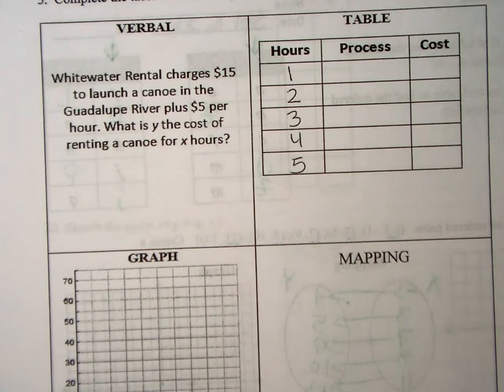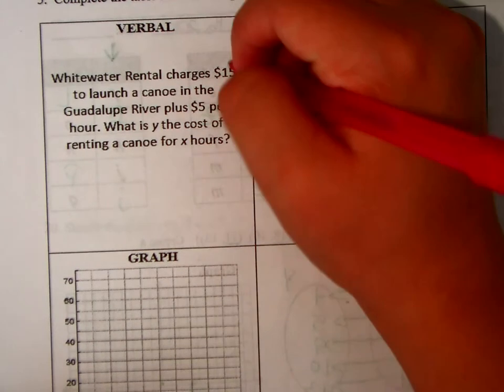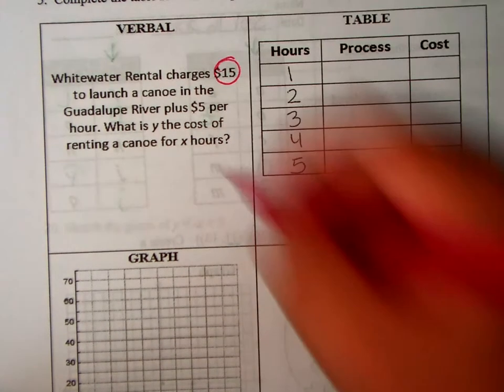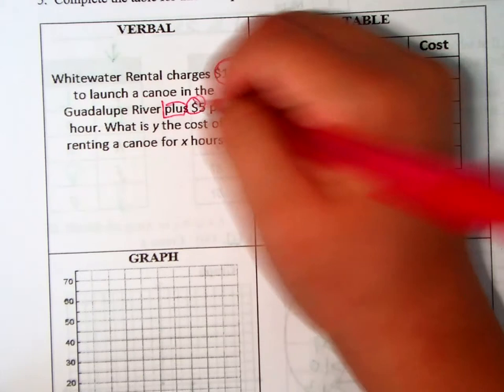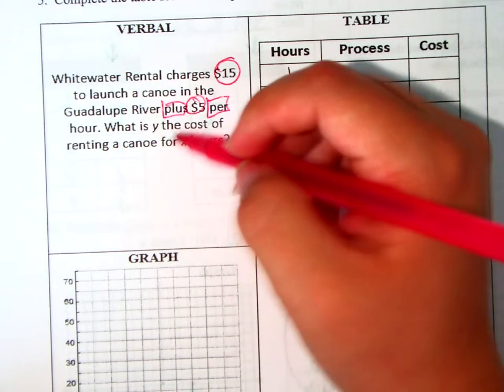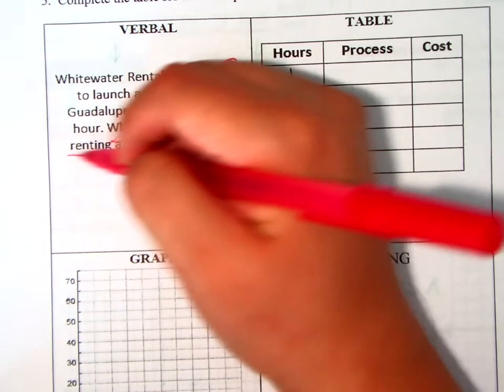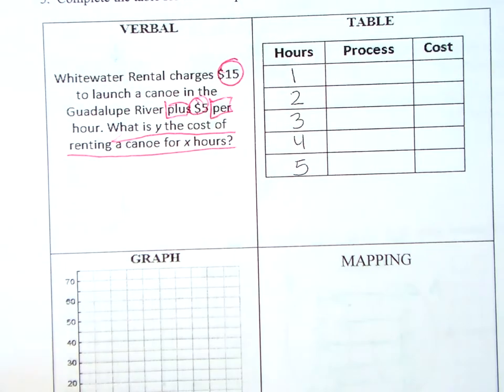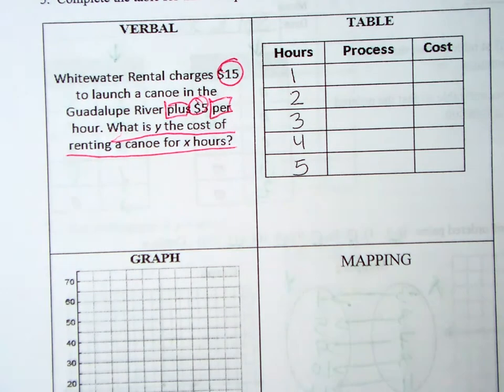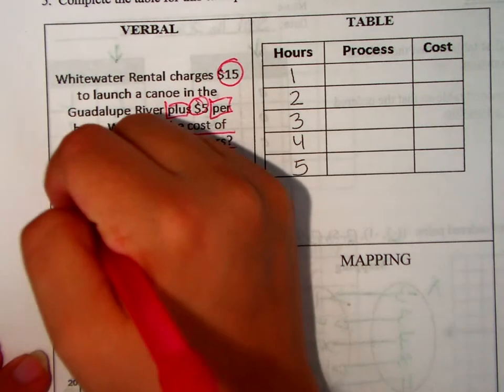Number 5. This one says, Whitewater Rental charges $15 to launch a canoe in the Guadalupe River, plus $5 per hour. What is Y, the cost of renting a canoe for X hours? So circling your numbers, boxing in your math words, and underlining the question. So our total, Y, the cost, is going to be equal to what?